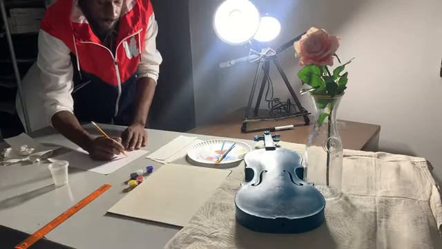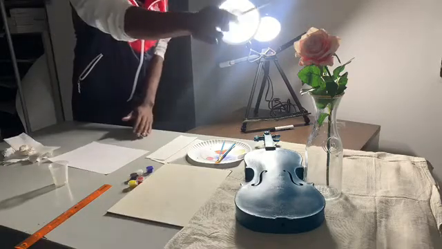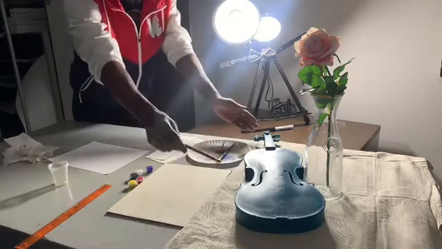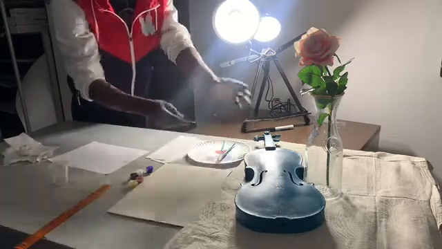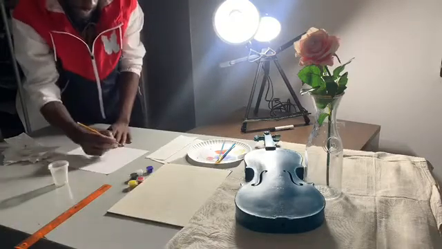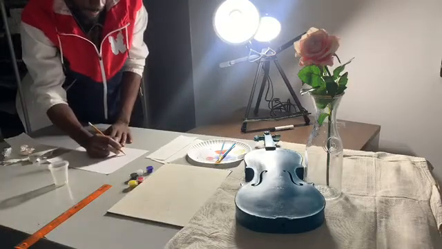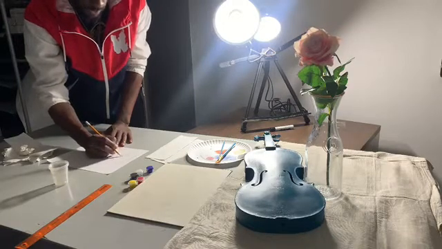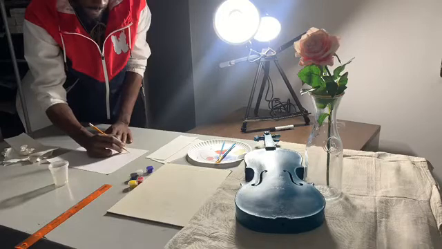Try to fit your elements in there, like your roses should be somewhere near the top. Your instrument could be the foreground. This could be in the background like how I'm seeing it. You could block it in with shapes. You don't have to define it much.